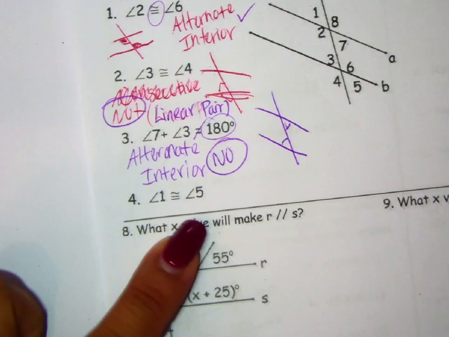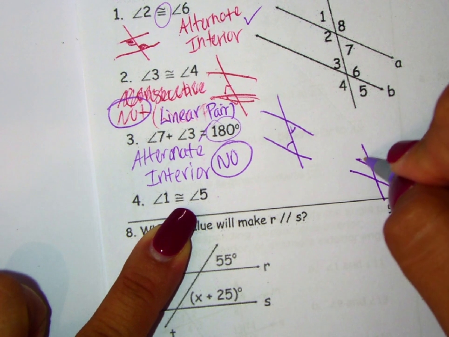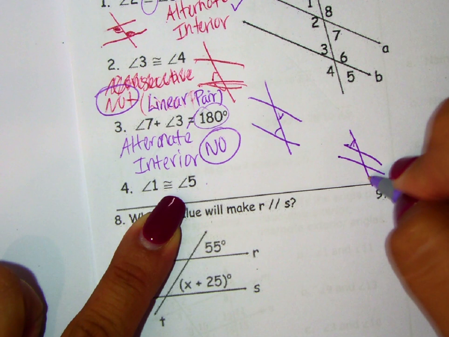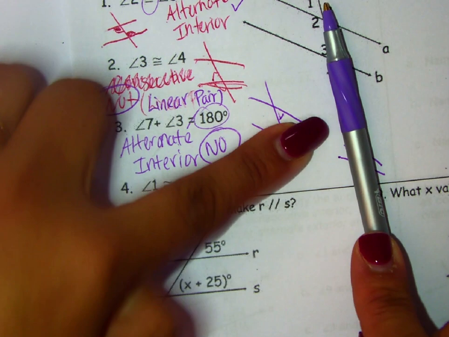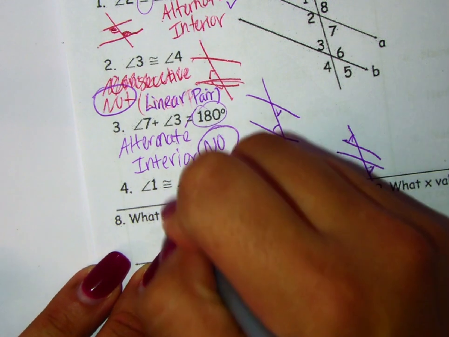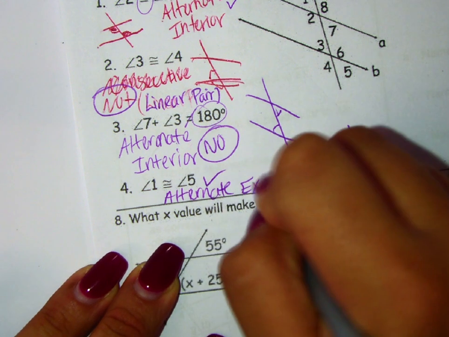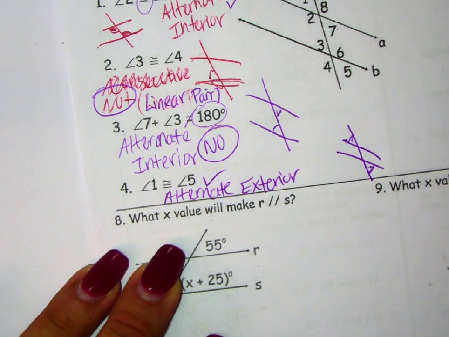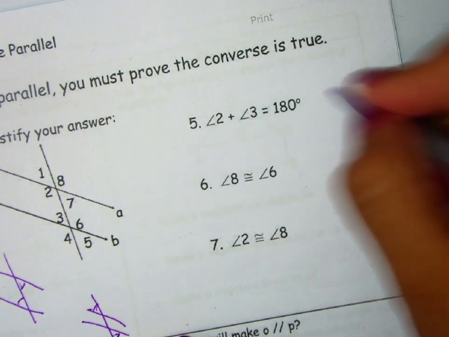All right, let's try angles 1 and 5. 1 is up here, 5 is up over here. So if you look, one's on this side, one's on that side, and they are outside. So this is a yes because of alternate exterior. And then let's check number 5, angles 2 and 3.